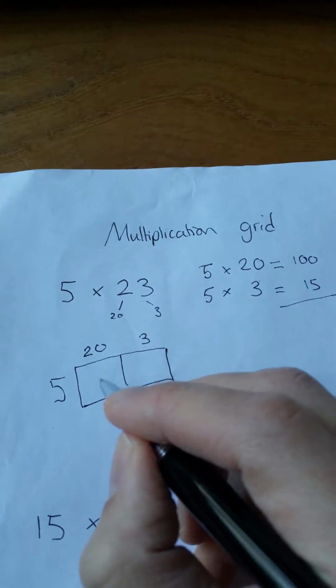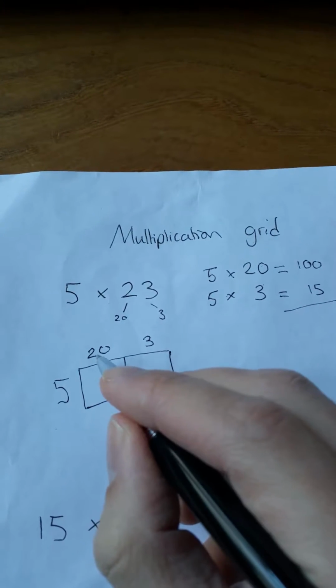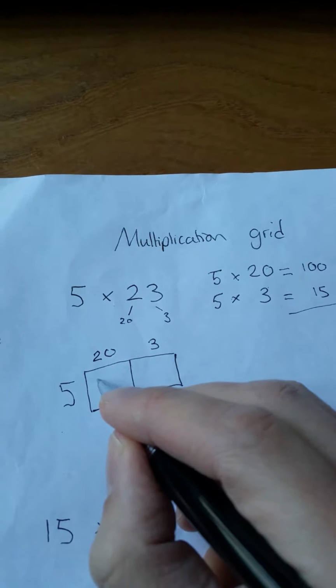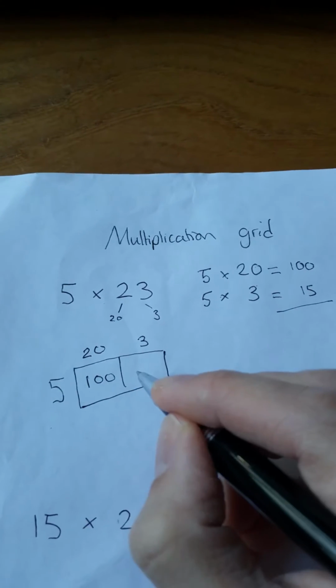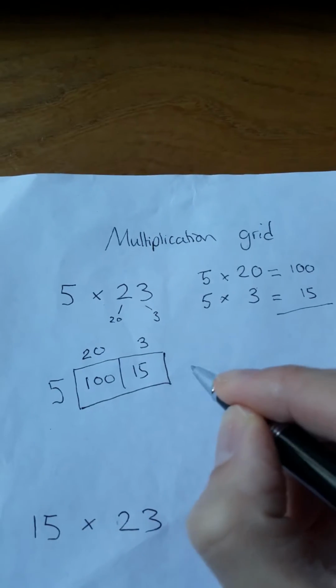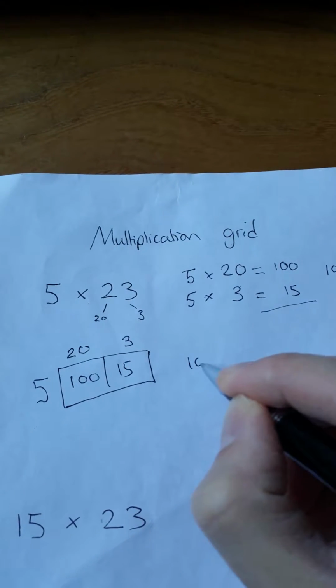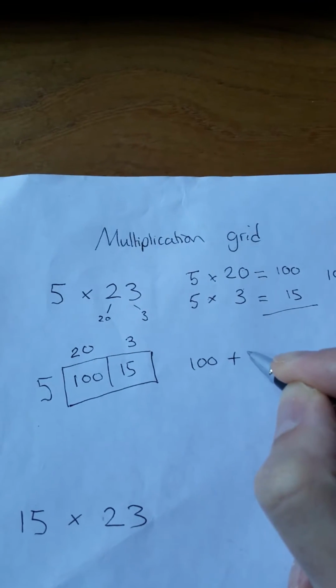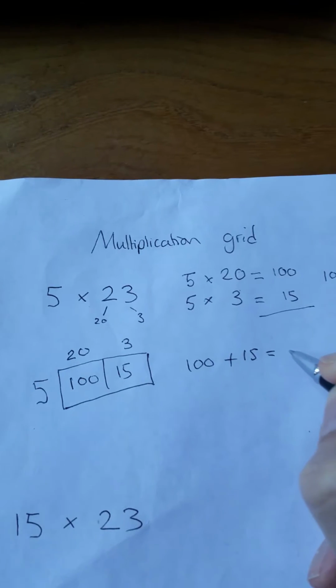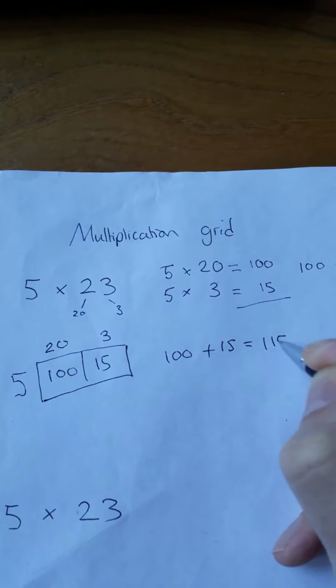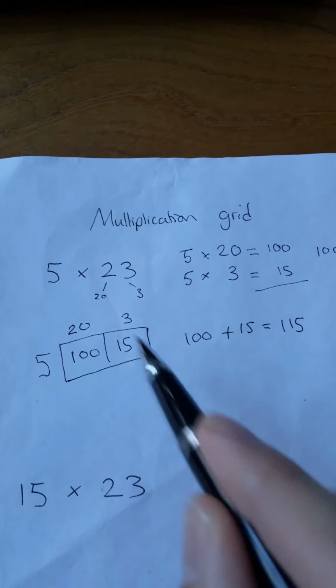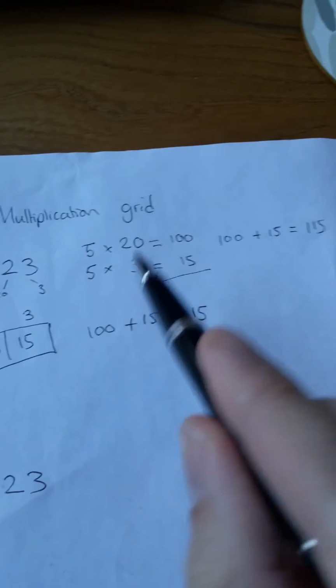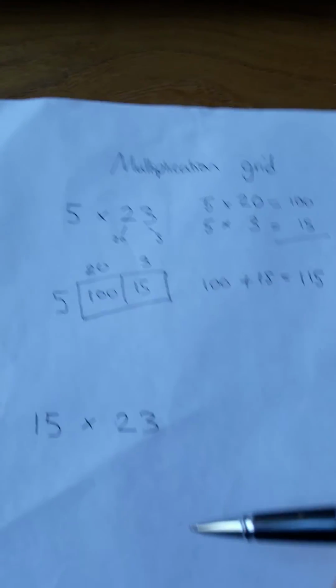And I can write in my answers: 5 times 2 is 10, times it by 10 is 100, 5 times 3 is 15, and then I'll just make a note: 100 plus 15 equals 115.